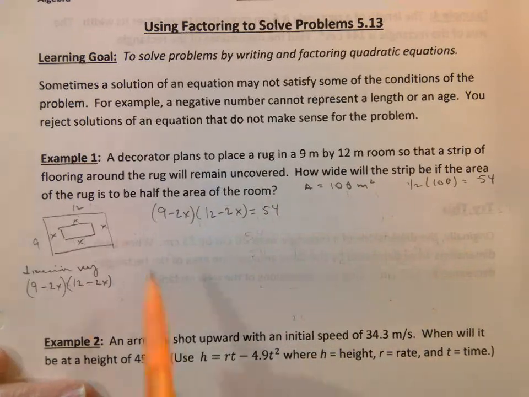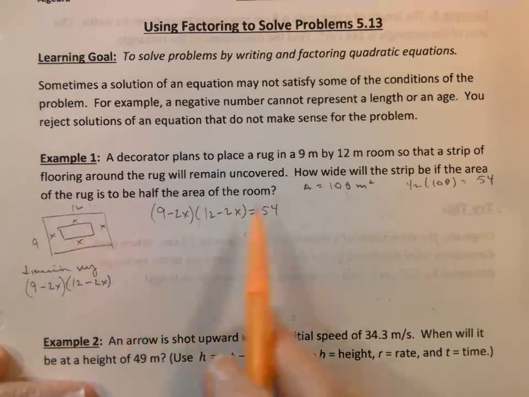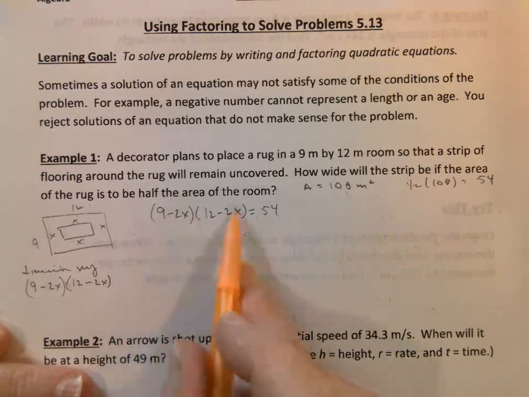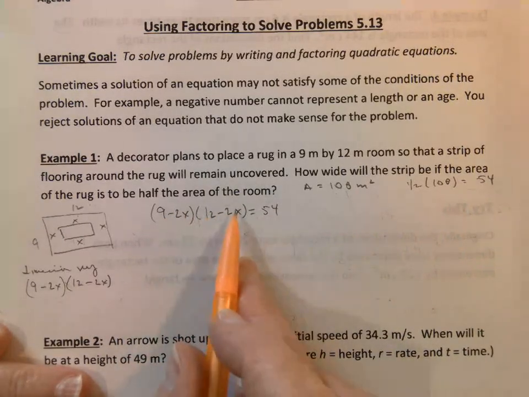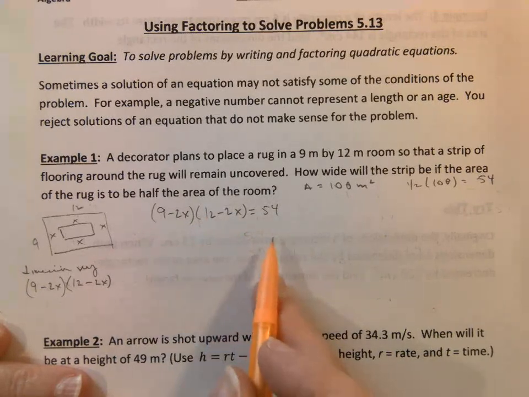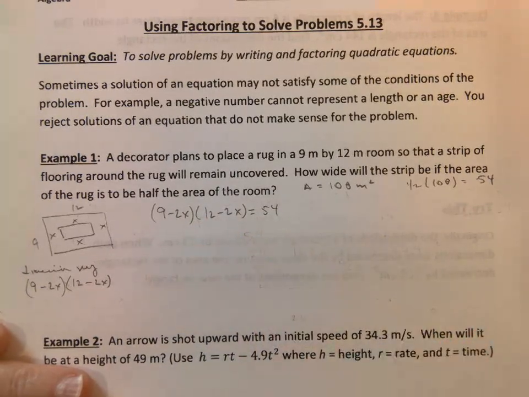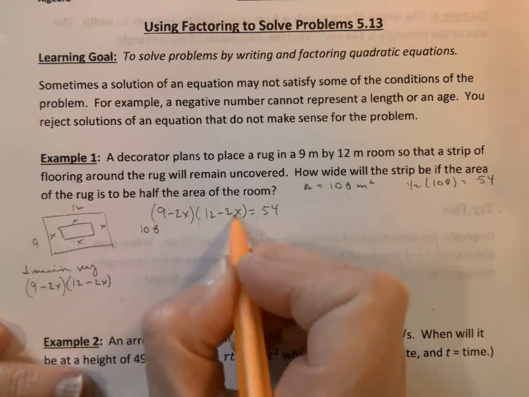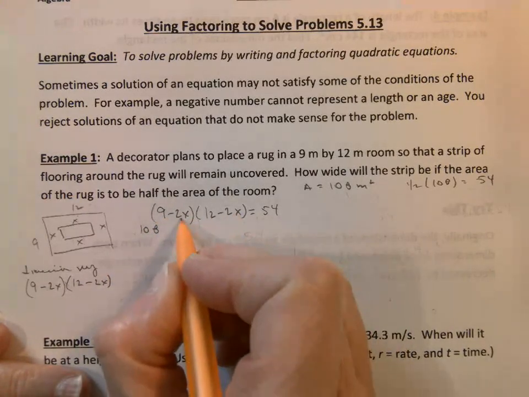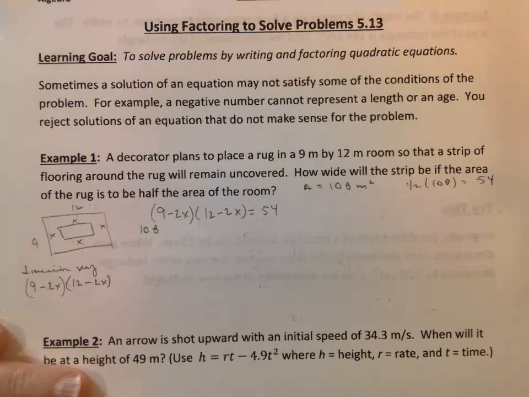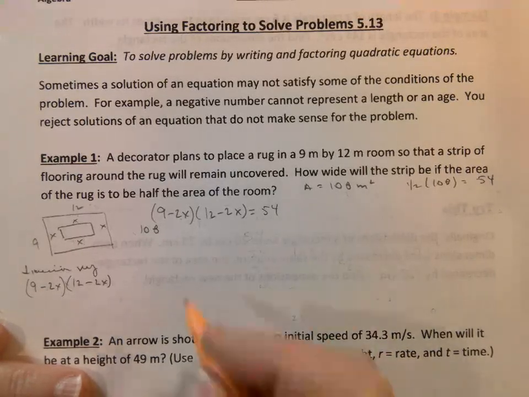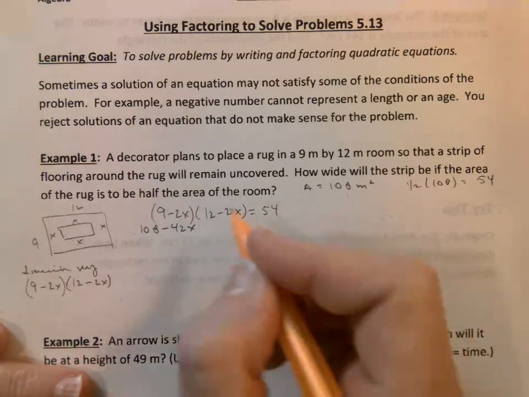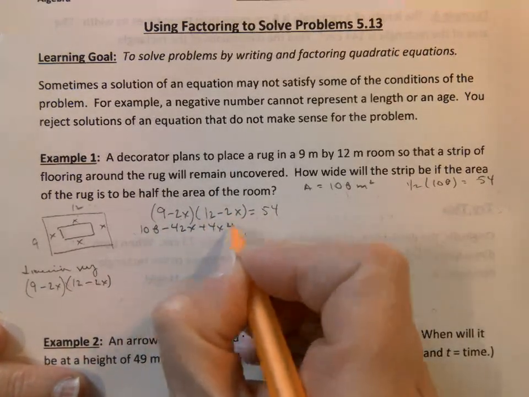Okay, so the area of the rug is half the area of the room. The area of the room is 108. Half of that is 54. So now I'm going to go through and multiply these out so that I can incorporate my 54, so that I can then rewrite it in standard form and then factor it. So 9 times 12 is 108. This would be negative 18x and negative 24x. So 24 and 18 is 42, so minus 42x. And then negative 2x times negative 2x is positive 4x squared.